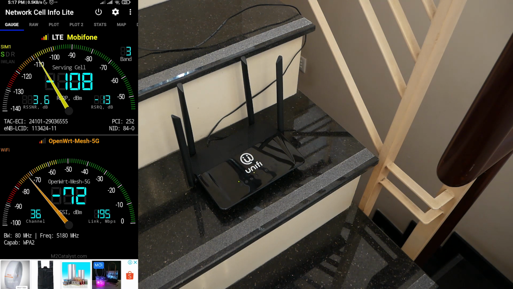-72. So it seems like our second node has a strong signal coverage. That's why OpenWRT-mesh-5G doesn't switch to the new one, but now it has been switched to the 5 GHz connection on the main node. And we can now confirm that this is up and running well.